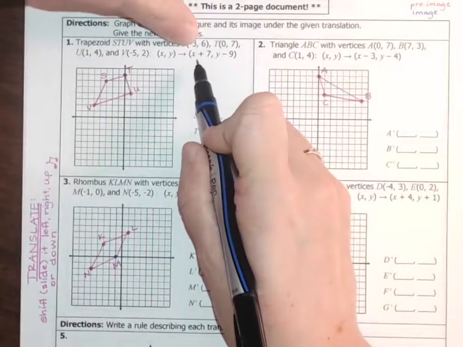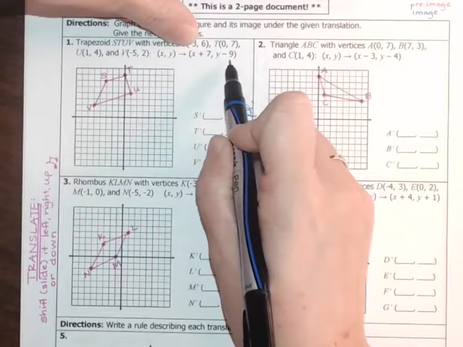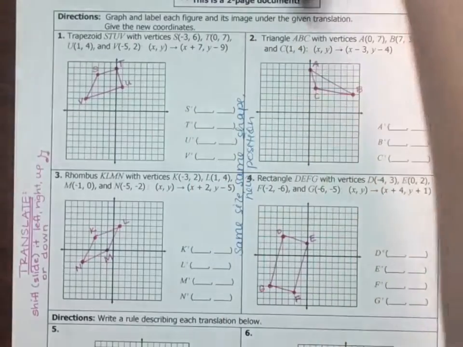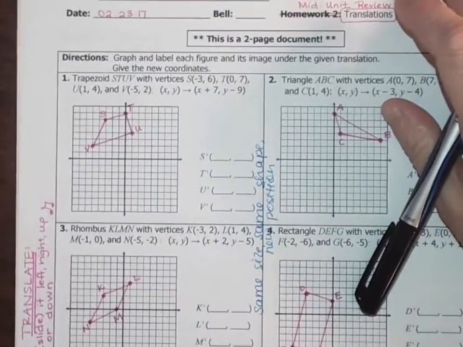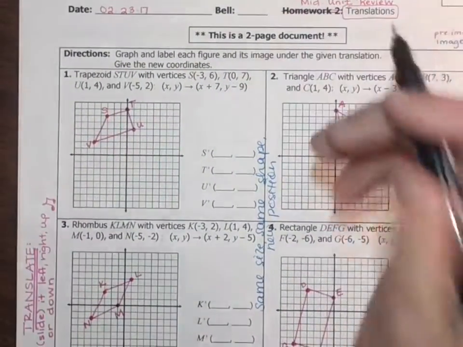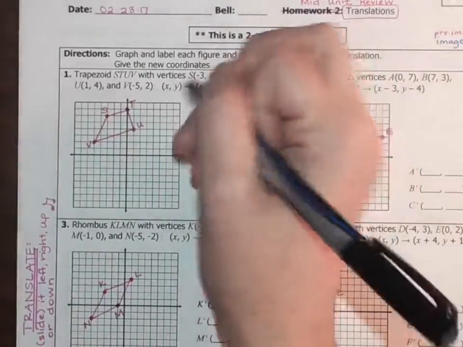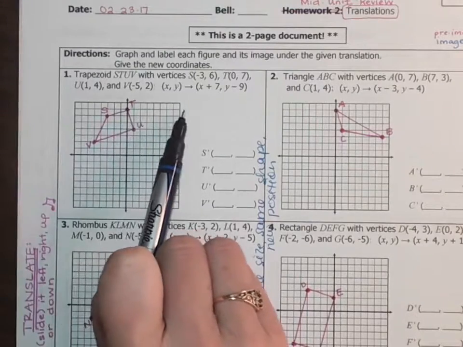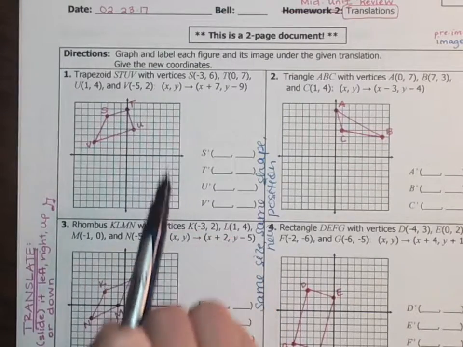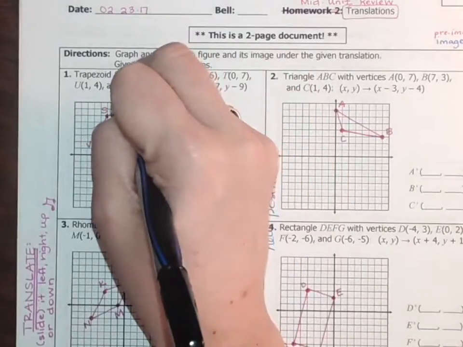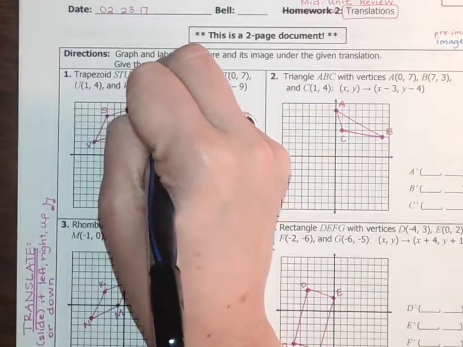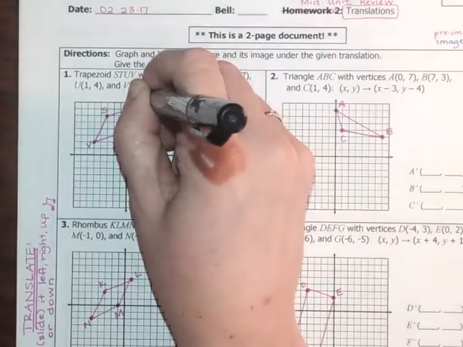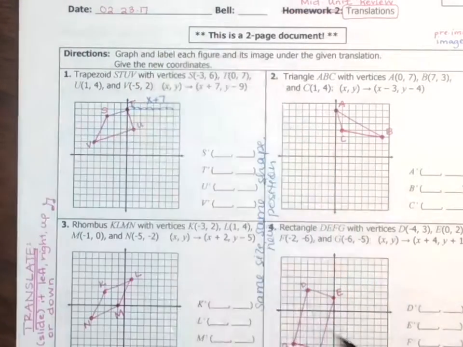We see that our shift is x plus 7, y minus 9. The easiest way you can do this is through graphing, or you can do it through algebra if you are more comfortable with that. I'm going to show you both ways. You can just go in and shift your T point 7 places to the right and 9 places down. So I'm going to go 1, 2, 3, 4, 5, 6, 7 places to the right, and I got that because it says x plus 7.